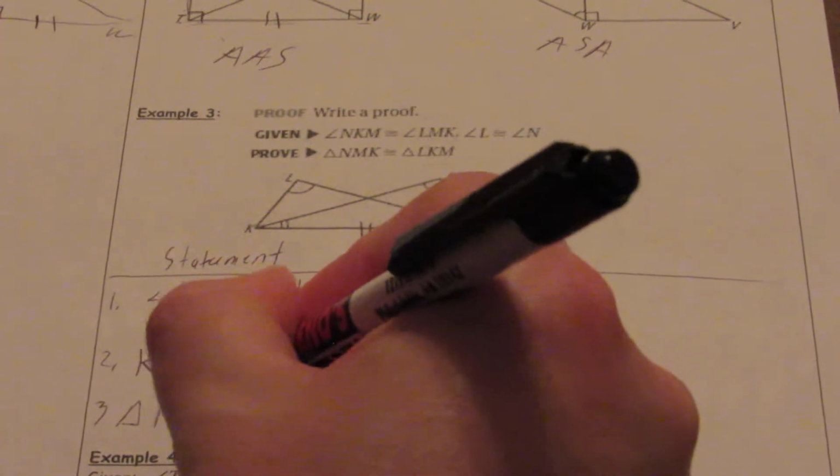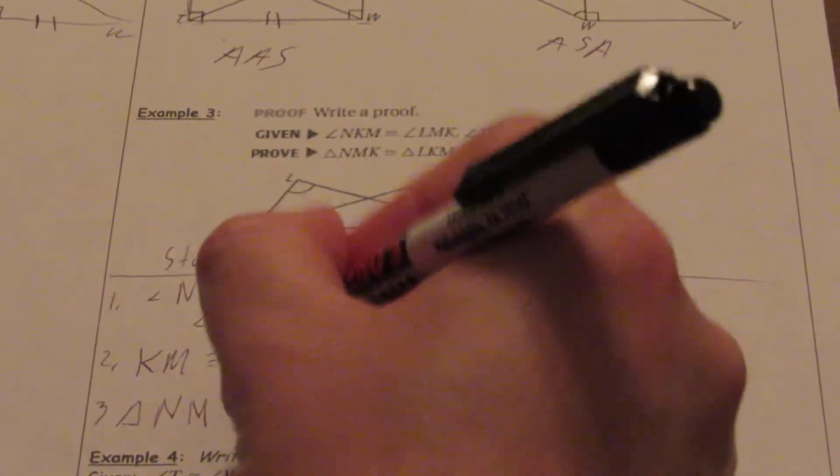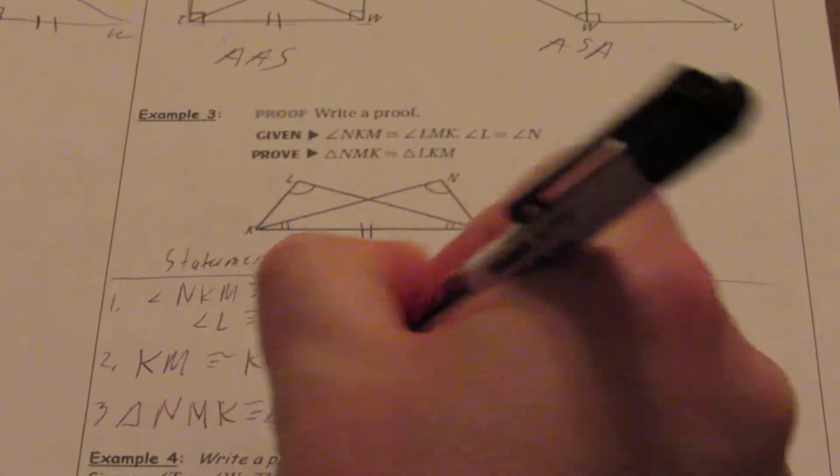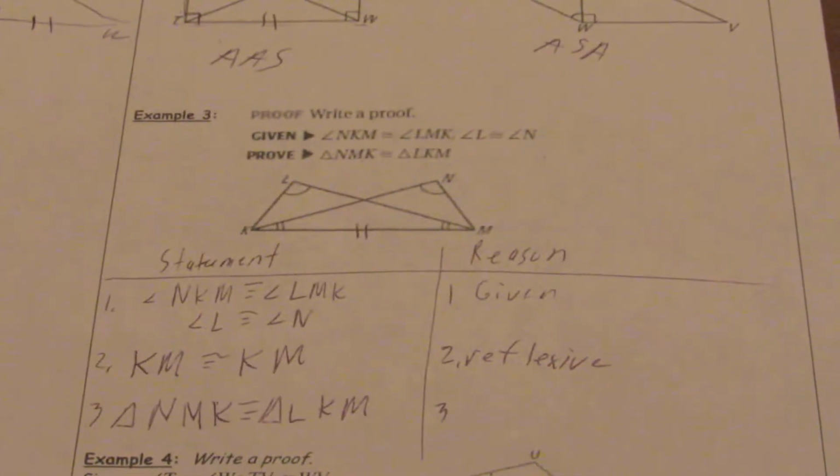The question is, and most of these that we're doing, we'll use the ones we're just going over, but technically at this point it can be any of the 5 ways we have to prove triangles congruent.